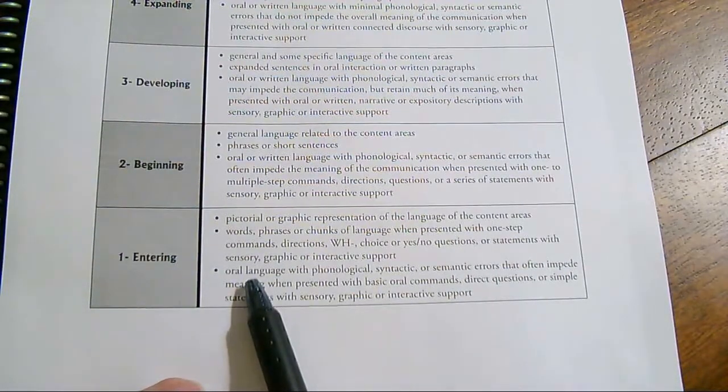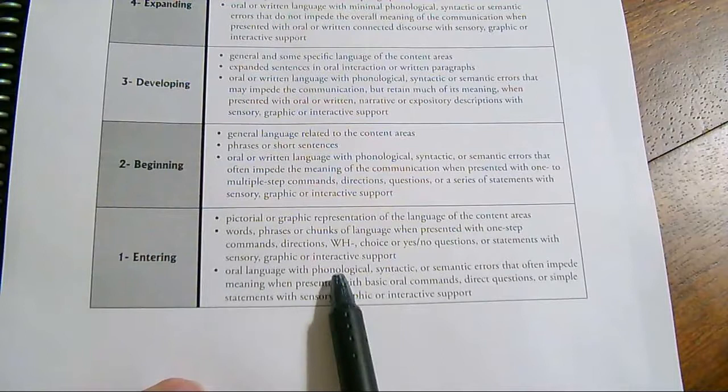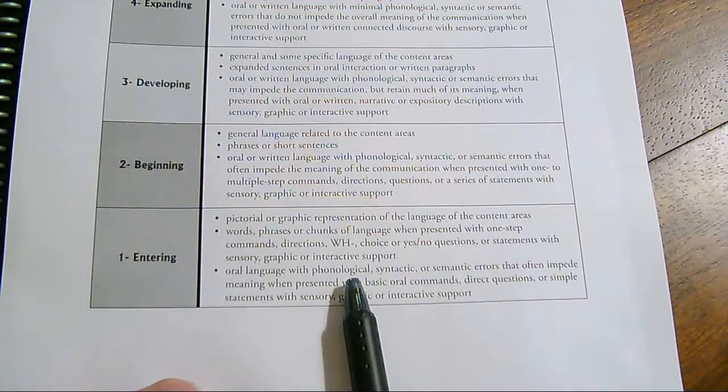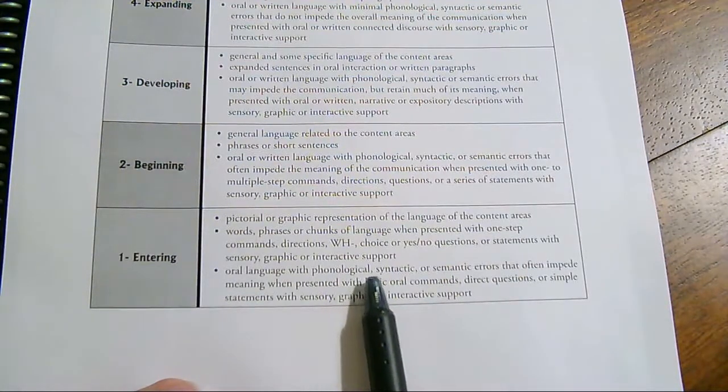This means that when ELLs are speaking, they're going to have phonological, which are the basic sounds of the language, meaning they will mix up sounds. In many languages, the L, W, and R is very different than what we use in English, and those sounds may not exist in those other languages. In some languages, P and B are the same sound, or V and F are the same sound. So this will definitely be present when speaking English.